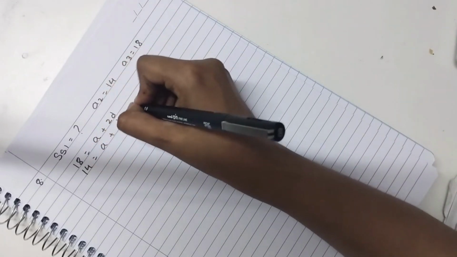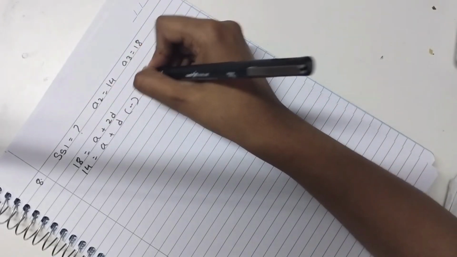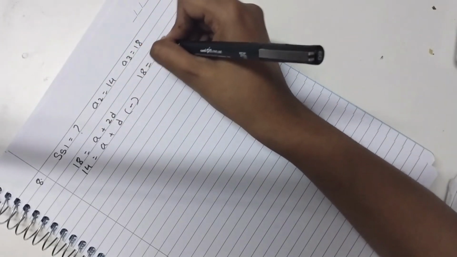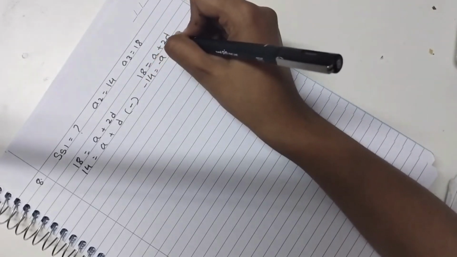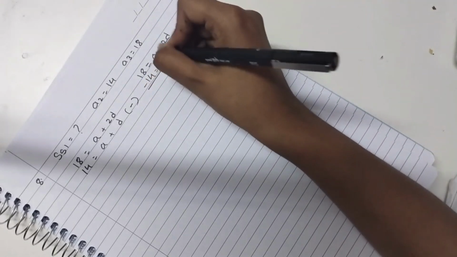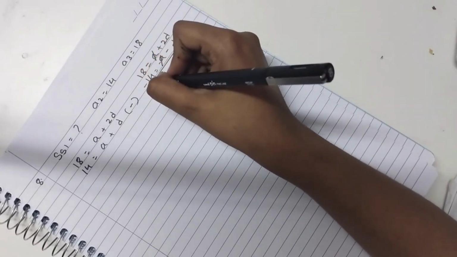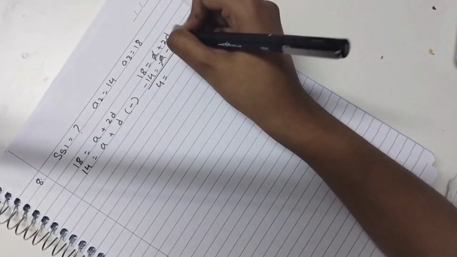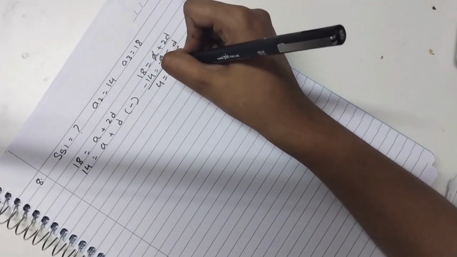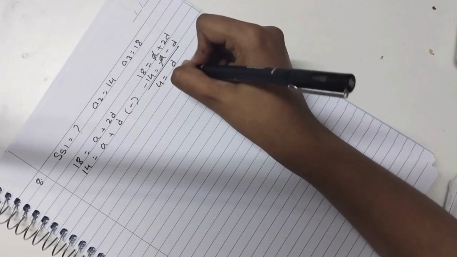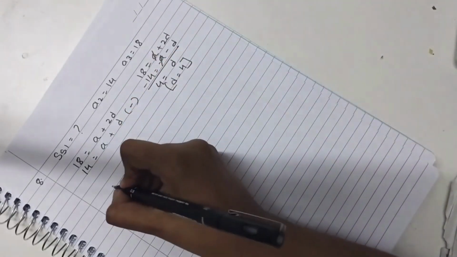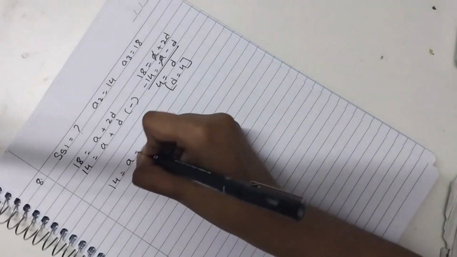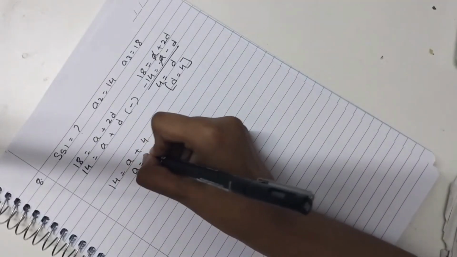So multiplying the second equation with the negative sign, we will get 18 is equal to A plus 2D, and negative 14 is equal to negative A minus D. And positive A and negative A will get cancelled. 18 minus 14 is equal to 4, and 2D minus D is equal to D. So the value of D is equal to 4. Substituting the value of D in the second equation, we will get 14 is equal to A plus 4. So the value of A is equal to 10.